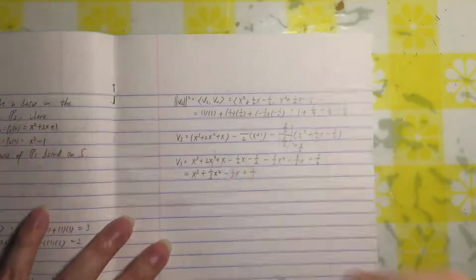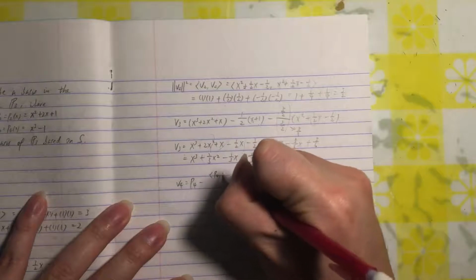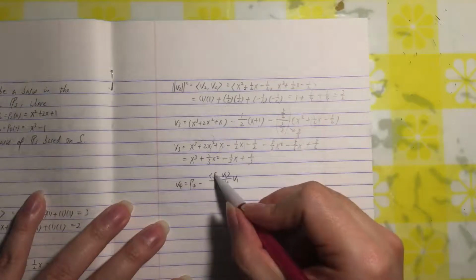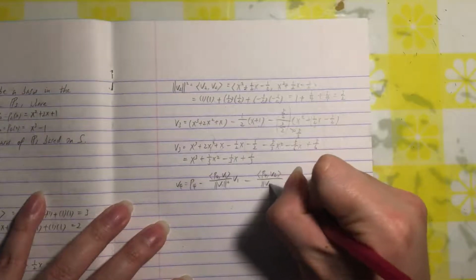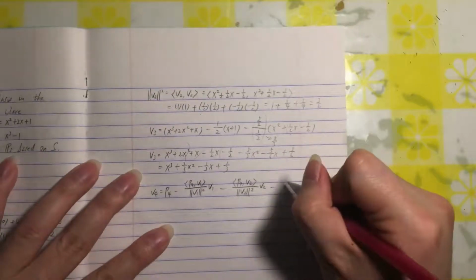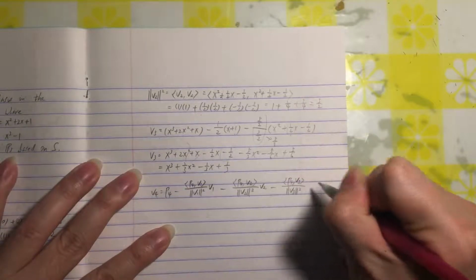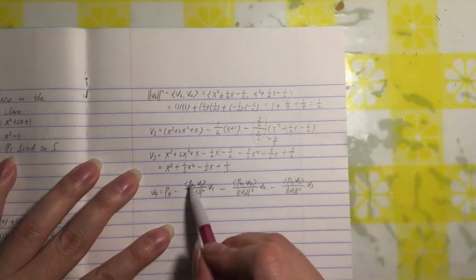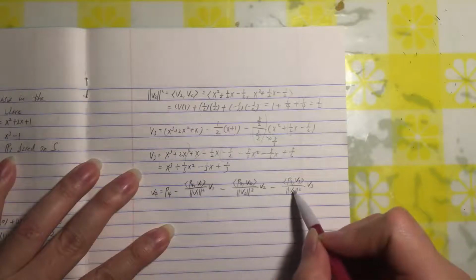Next, let's find V4. V4 is P4 minus the inner product of P4 comma V1 over the norm of V1 squared times V1. That's the orthogonal projection of P4 on V1, minus the inner product of P4 comma V2 over the norm of V2 squared times V2. That's the orthogonal projection of P4 on V2, minus the inner product of P4 comma V3 over the norm of V3 squared times V3. That's the orthogonal projection of P4 on V3. Next, let's compute the inner products of P4 comma V1, P4 comma V2, and P4 comma V3, and compute the norms of V1 squared, V2 squared, and V3 squared.